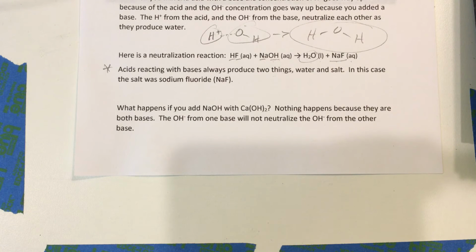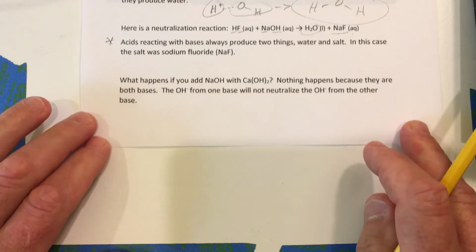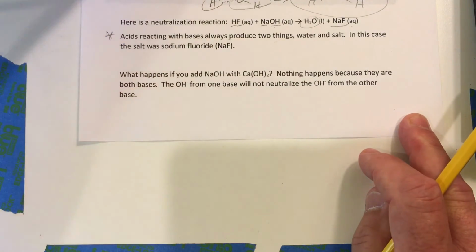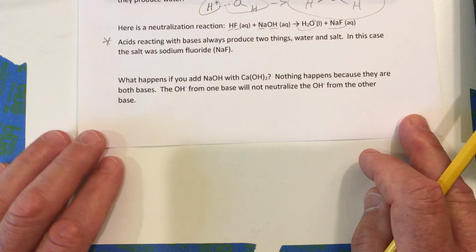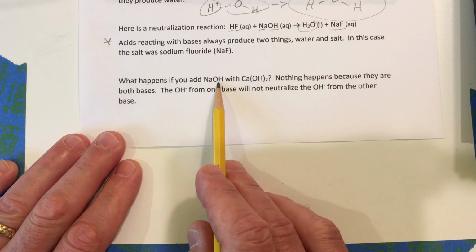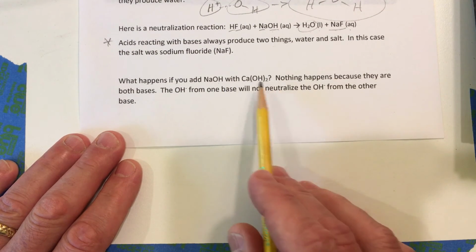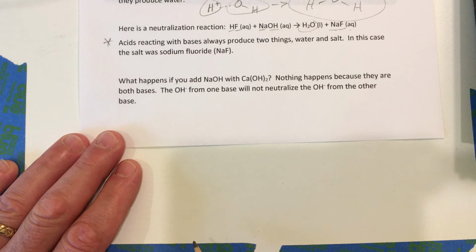What happens if you add NaOH and Ca(OH)2? Nothing happens because they're both bases. The OH- from the NaOH and the OH- from the Ca(OH)2 can't neutralize each other. They can't make water. So you would just have more base if you added one to the other.